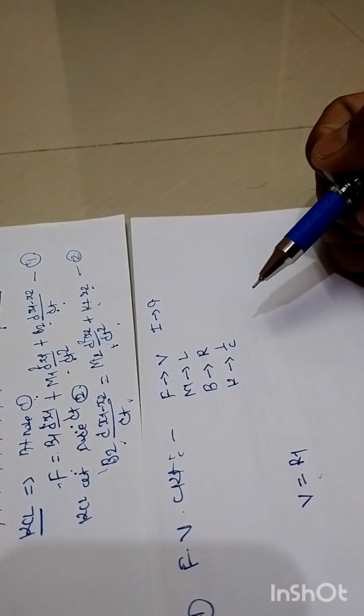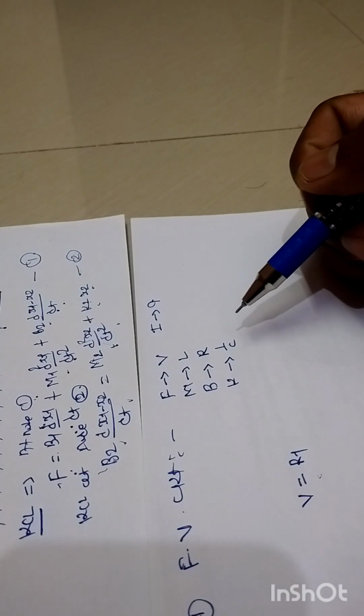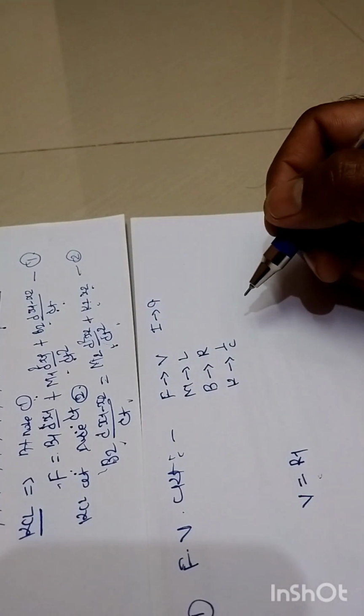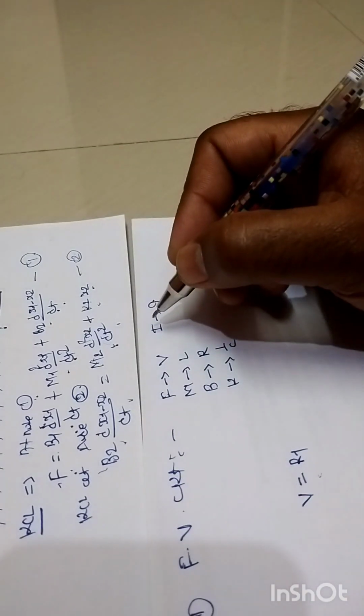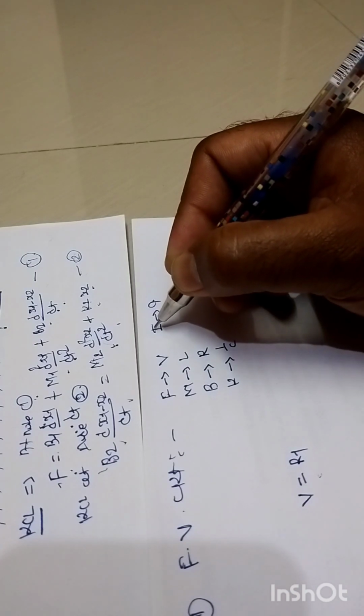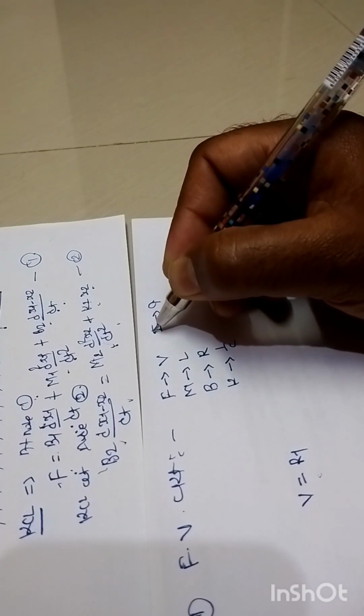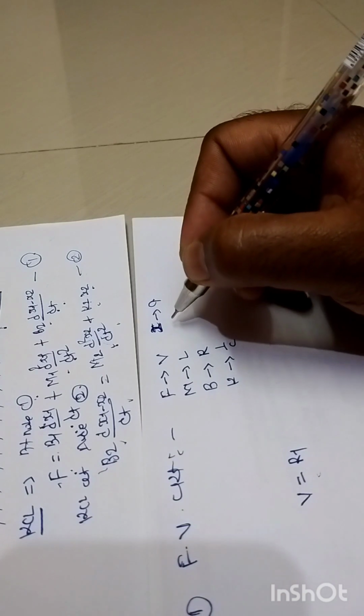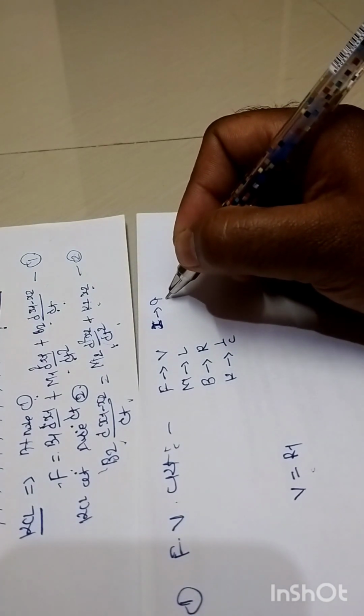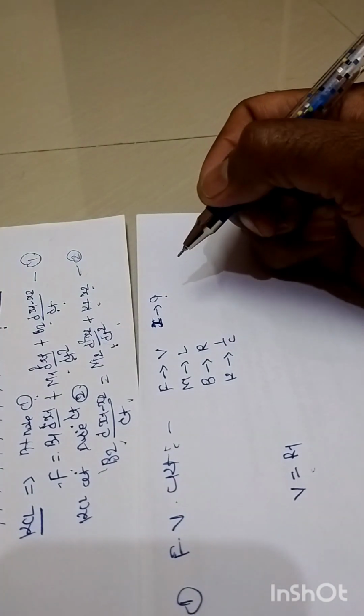dx1 by dt. Here, as I told you earlier, this x is nothing but displacement. So x is replaced by q, that is charge.